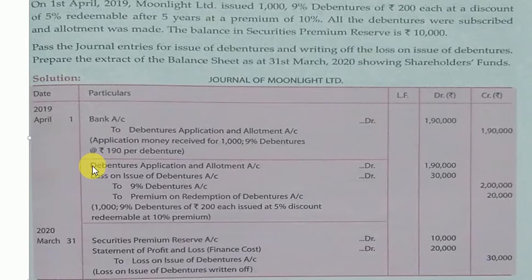Now the second entry is debentures application and allotment account debit, loss on issue of debentures account debit to 9% debentures account, to premium on redemption of debentures account. Here the debenture application and allotment account debit is with an amount of 1,90,000, and loss on issue of debentures includes the amount of 10,000 at the time of issue of debentures. It's a loss, that means 5% of 200 is 10 rupees. 10 rupees into 1000 is 10,000, plus the 20,000 also, the premium on redemption of debentures.